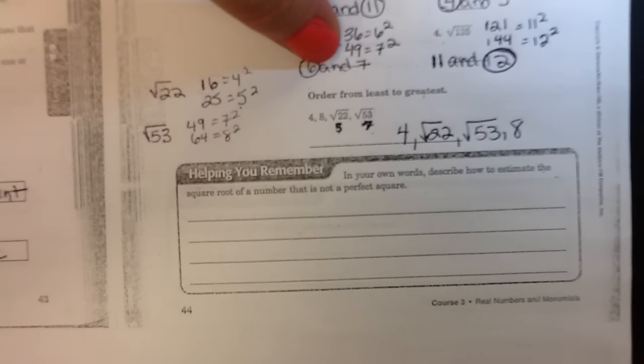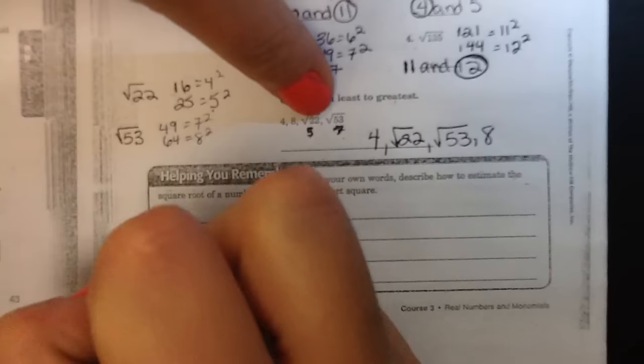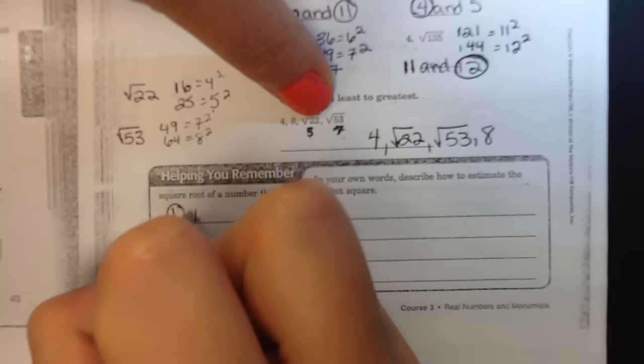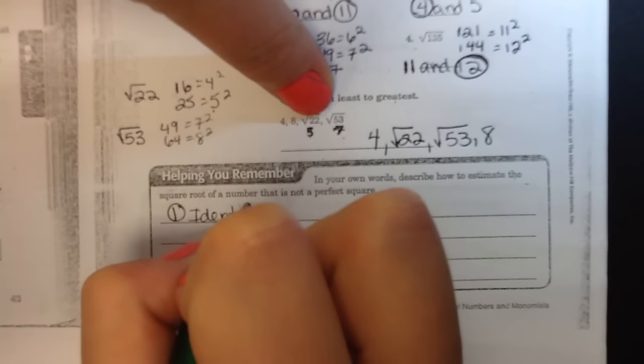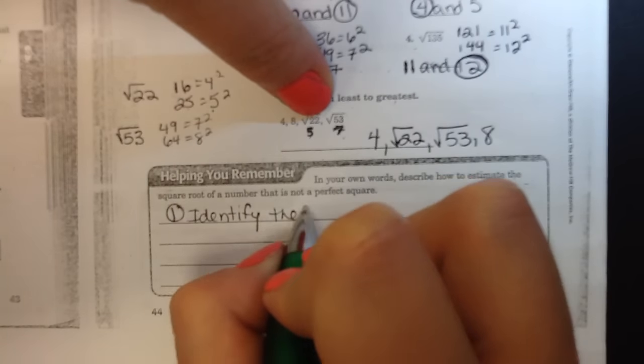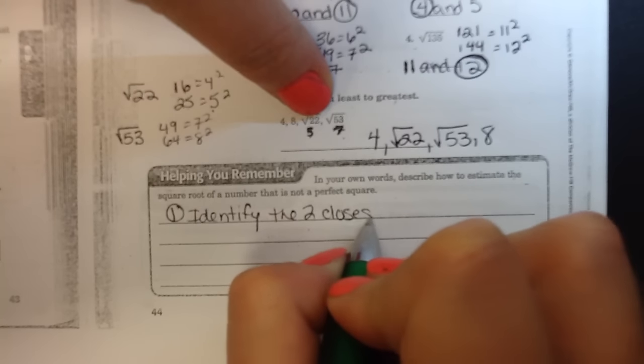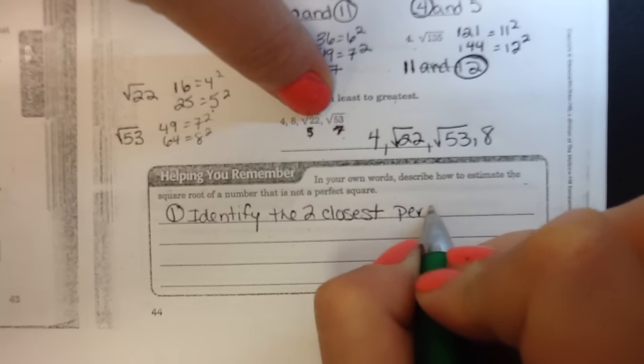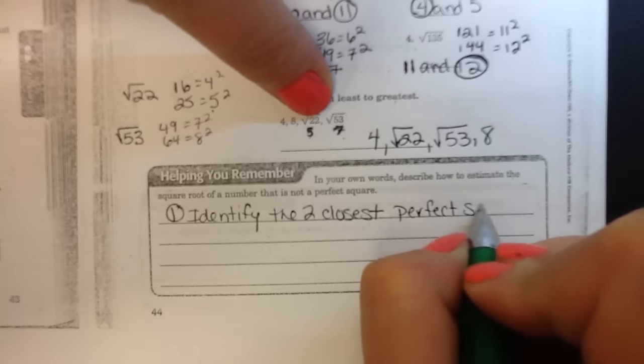All right, helping you remember, in your own words, describe how to estimate the square root of a number that's not a perfect square. The first thing you need to do is to identify the two closest perfect squares.